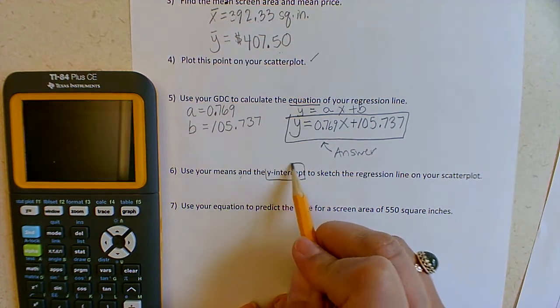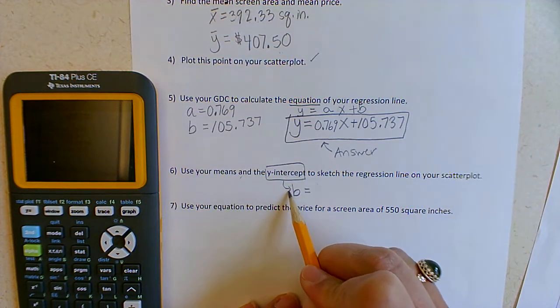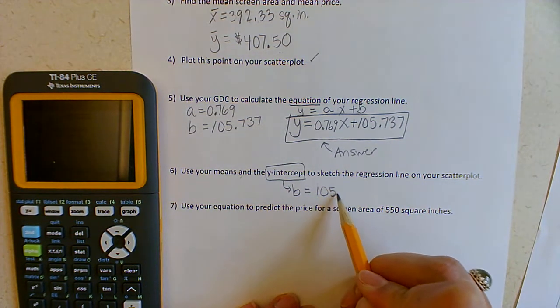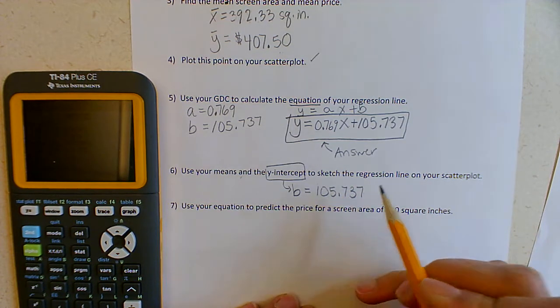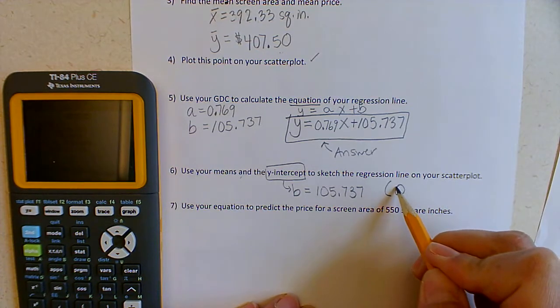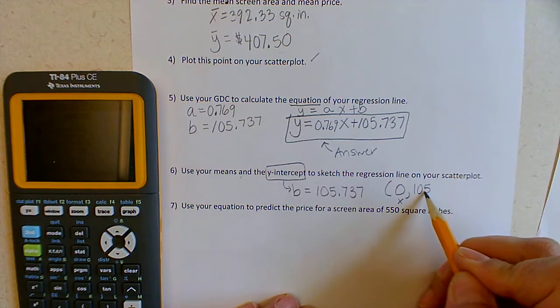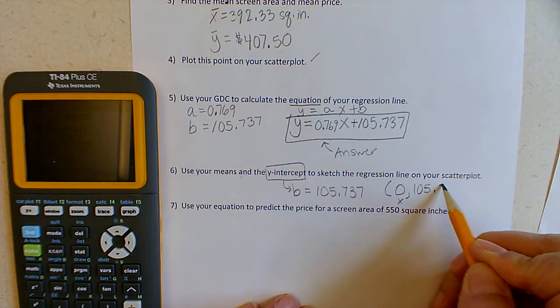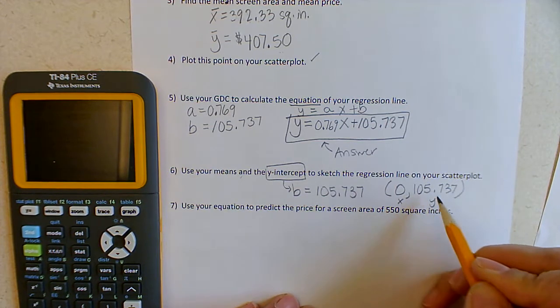The y-intercept, everybody, is B. So your B is 105.737. That is your B. Now, in point form, the x is going to be 0 because it is the y-intercept, so it's going to be 0 and 105.737. That's our y. So we're going to be plotting this point.